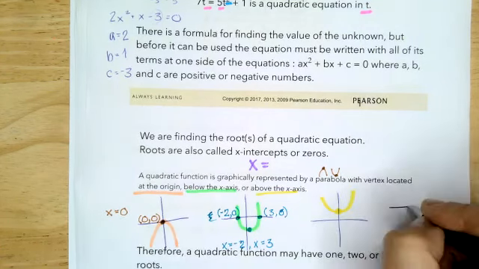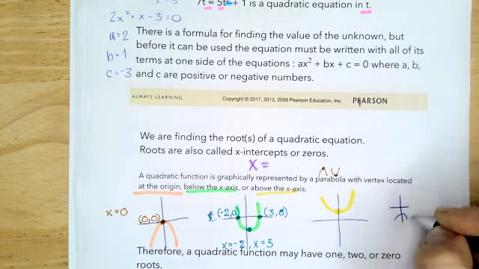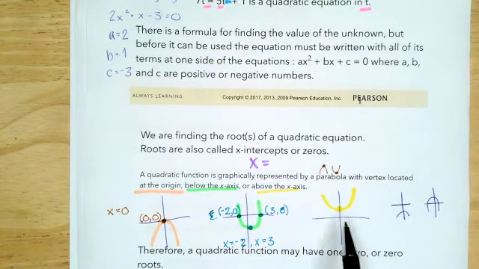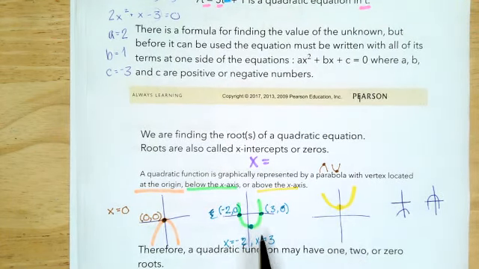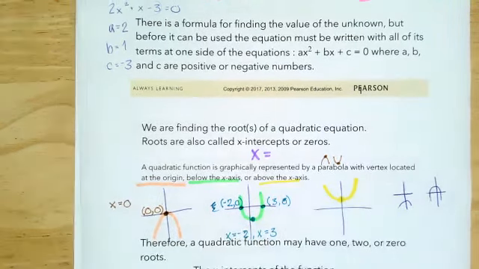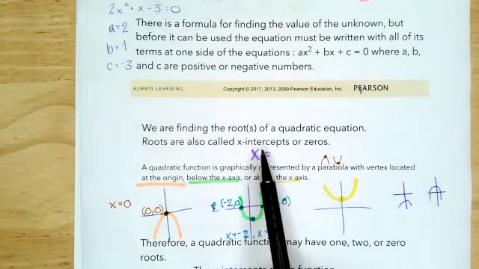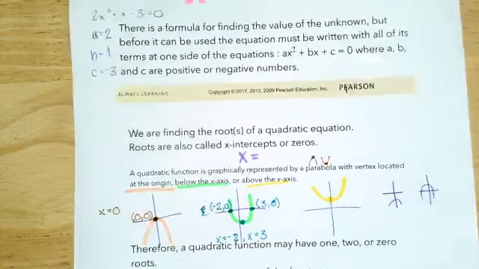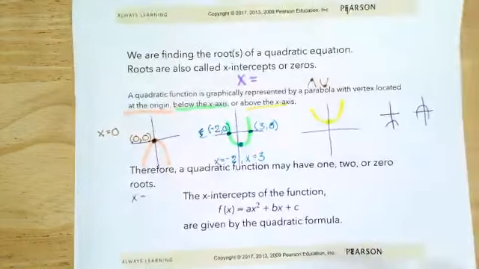Or, it could be opening down like that, or it could be opening down like that. But basically, it is possible to have no solutions on the x-axis. It's possible to have 2 solutions, or it's possible to have 1 solution. 1, 2, or 0 roots. Roots are x-intercepts, or roots are what x is equal to. That's all to say what we're doing here.